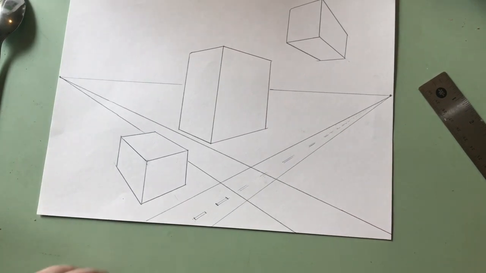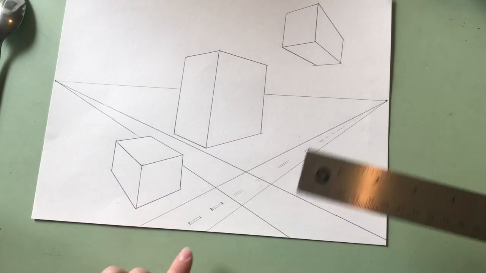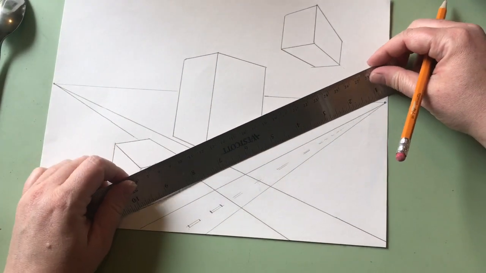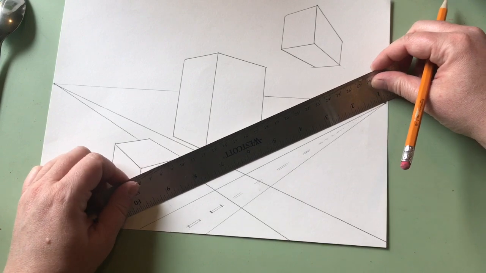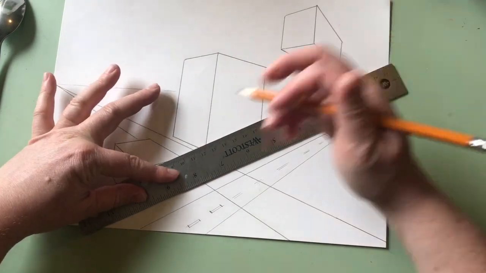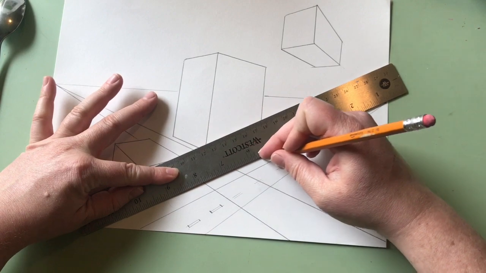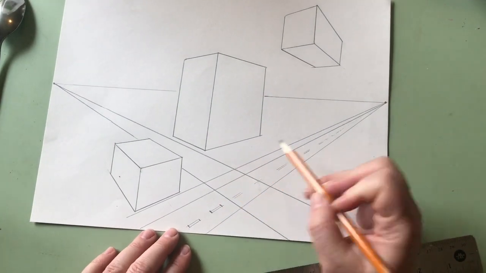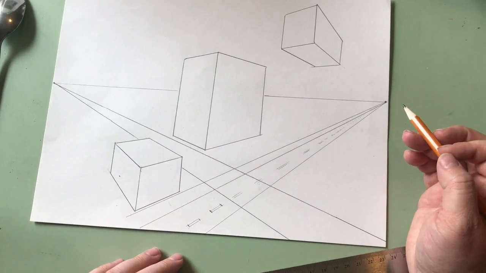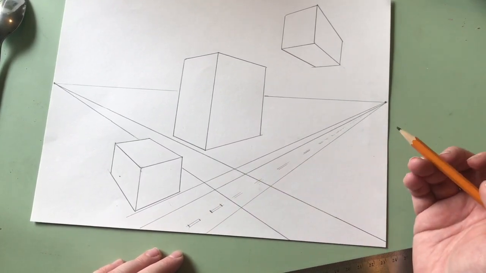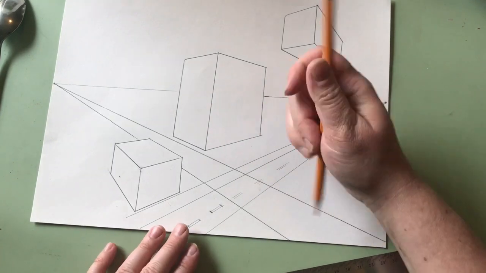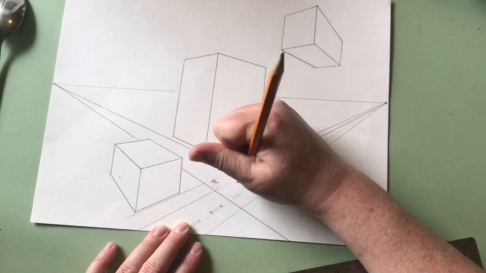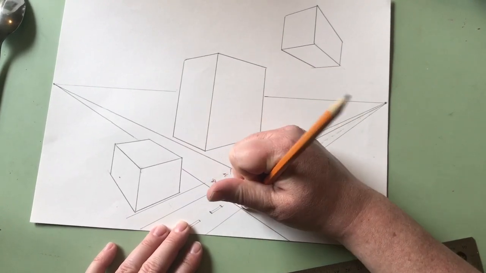If I want to make a sidewalk, let's see, I'm going to make a sidewalk coming along the side of the road. Make sure to use my vanishing point. Okay, so this is the sidewalk, and maybe I want the sidewalk then to have sidewalk cracks. Let's see, the sidewalk would maybe end here where the road comes across.